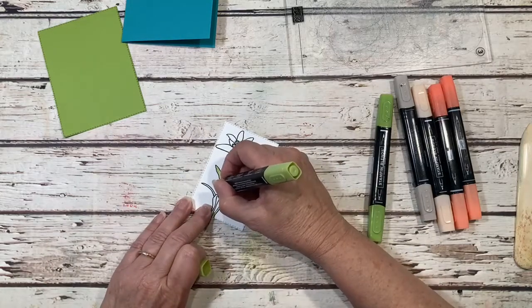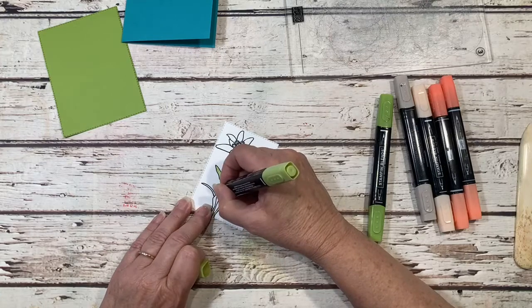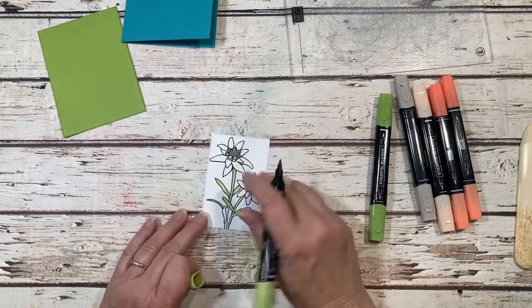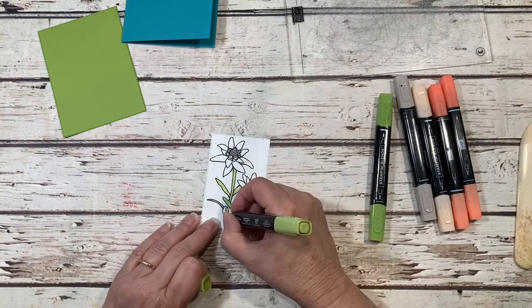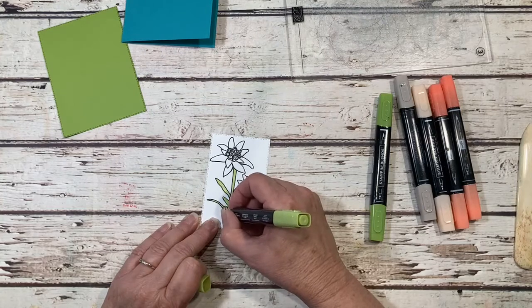Just might have enough. It might be my dark that's running out. I don't remember. I've used them so very much. I love this color. Okay.